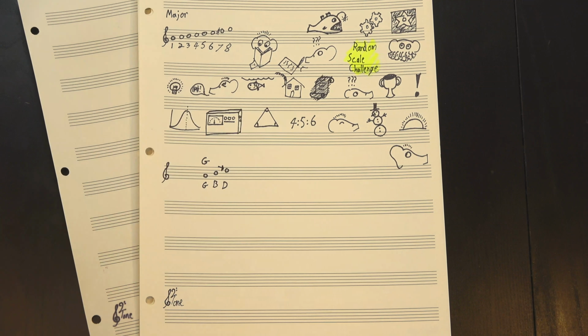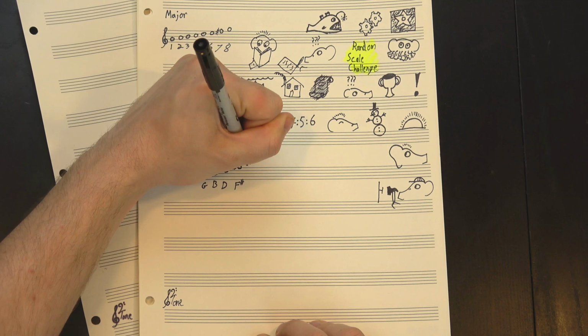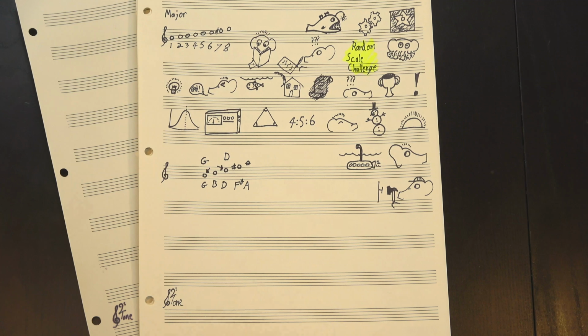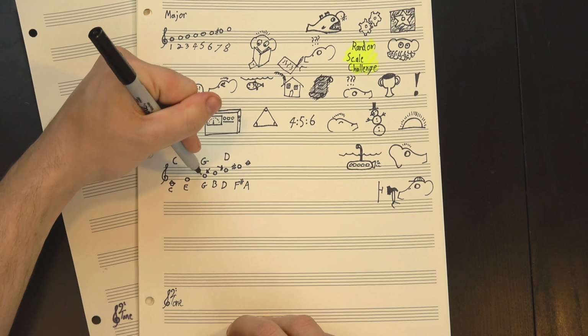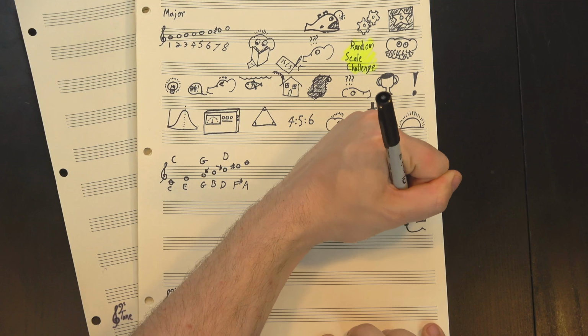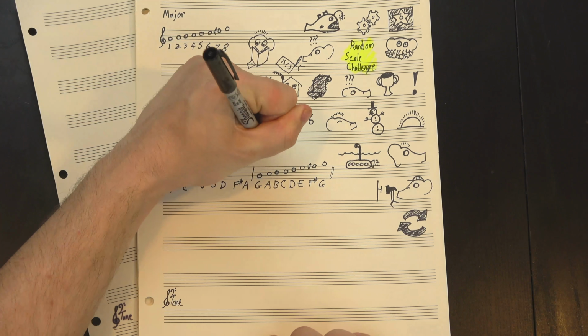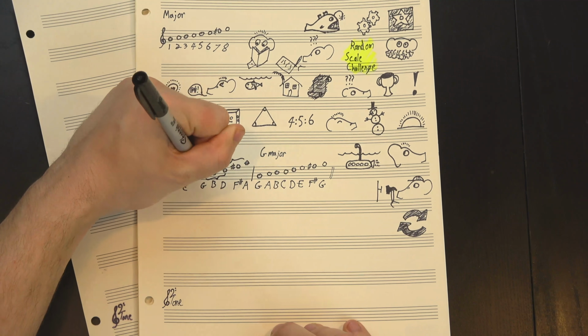Anyway, let's take a G major triad with the notes G, B, and D. Now, if we take this top note and build another major triad on top of it, we get D major with D, F sharp, and A. And if we go back down to this starting note and build a major triad below it, we get C major with C, E, and G. And if we take all those notes and rearrange them so they're all in the same octave, we get a G major scale built from 3 overlapping major triads.